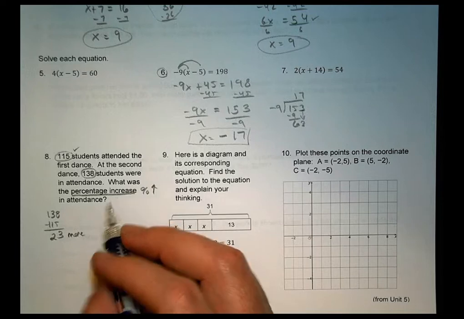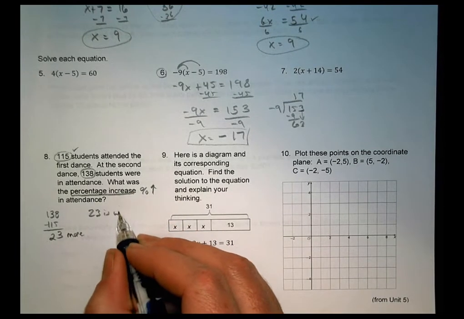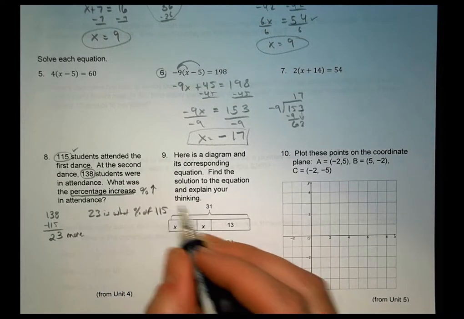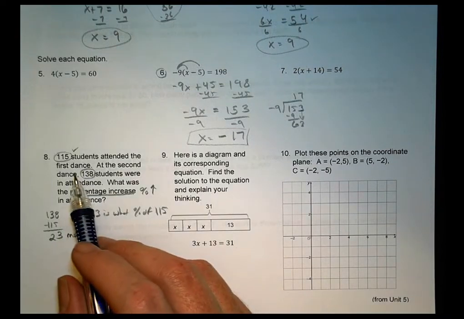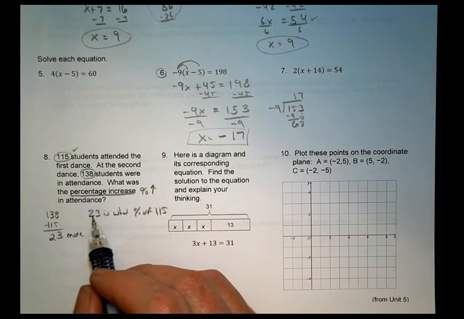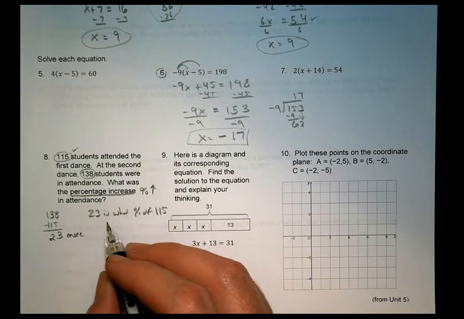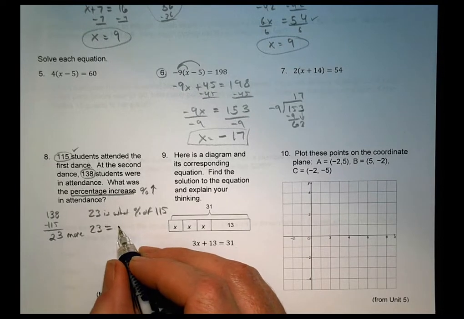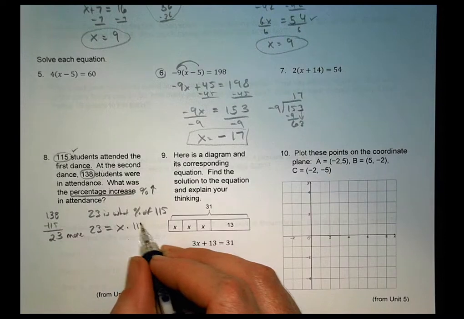So what we're wanting to find out is 23 is what percent of 115. That's going to be the increase because we had 23 more kids. So 23 is what percentage of 115. Okay, so as an equation that would be 23 is x percent of 115.